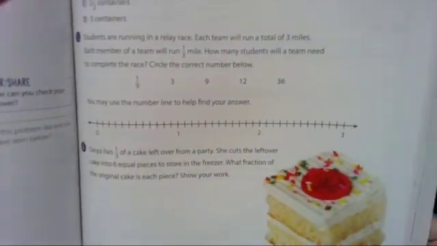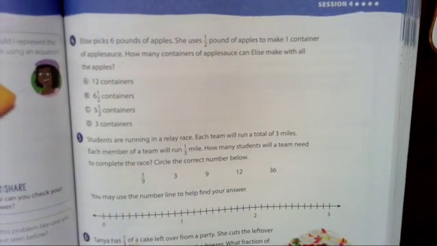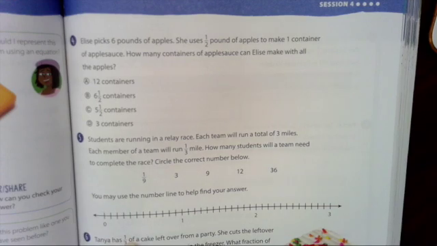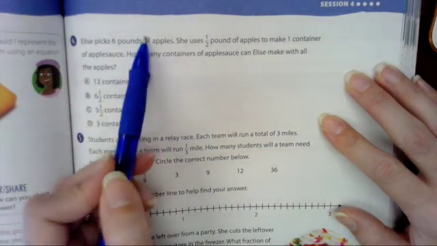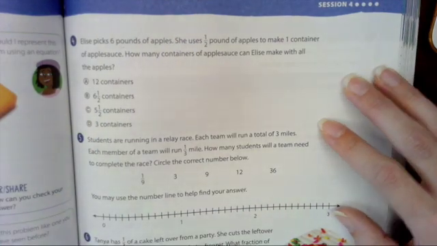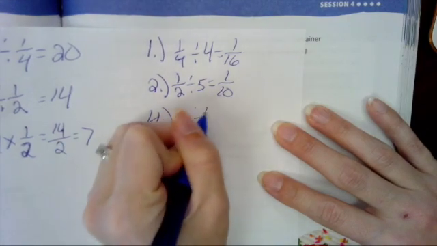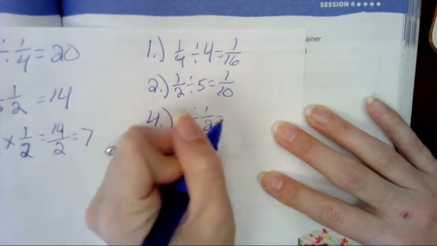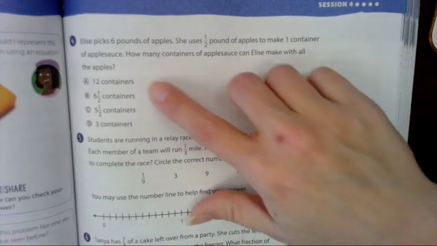On page 489, Elise picks 6 pounds of apples. She uses 1/2 pound of apples to make 1 container of applesauce. How many containers of applesauce can Elise make with all the apples? So we're going to take her 6 pounds and cut it into halves. So this is number 4. 6 divided by 1/2, which is 12. And that is letter A.